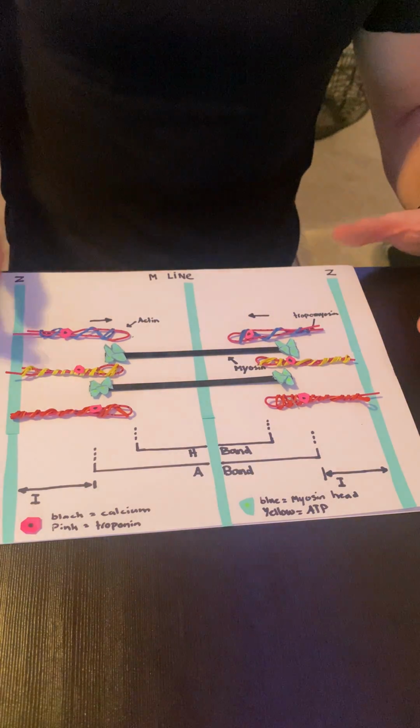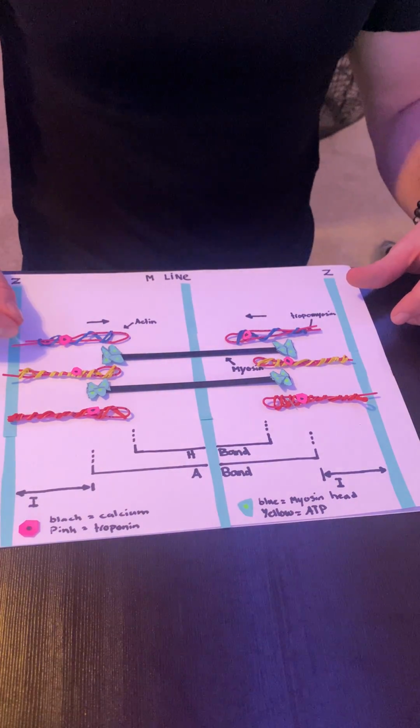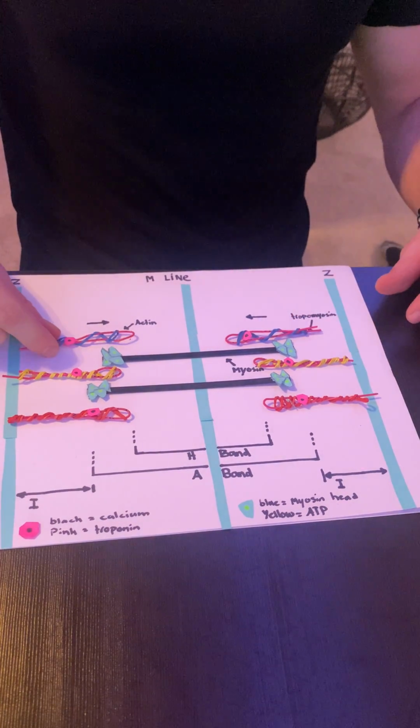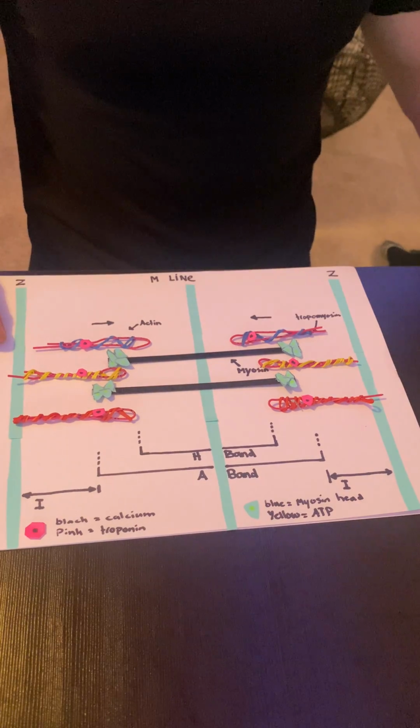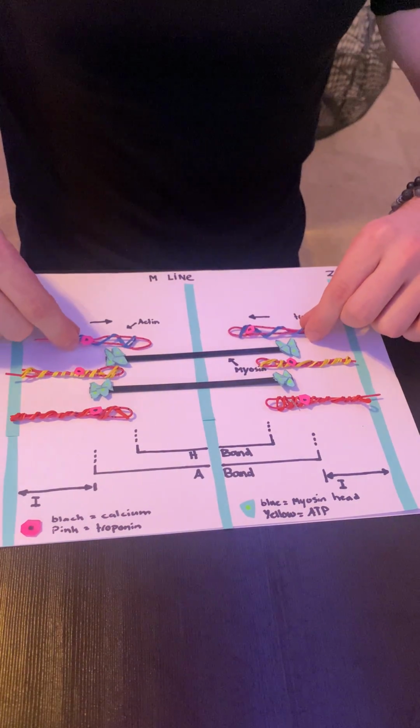This will cause the whole action to begin over again, and as long as calcium and ATP are present in the cell, and the action potential allows that calcium to keep coming in, then these muscles will keep contracting.